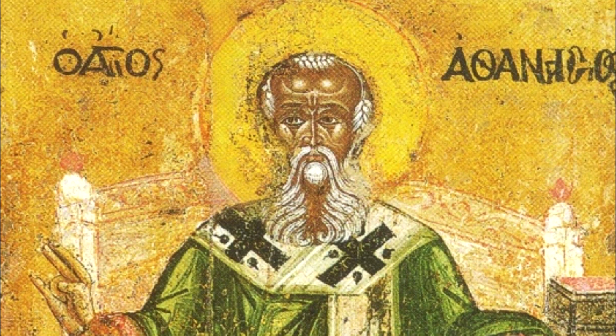Our third theologian is Athanasius of Alexandria. Now, here's our 17th century icon, which might tell us what he looks like. And this 4th century theologian was of major importance, especially in relation to Christology.